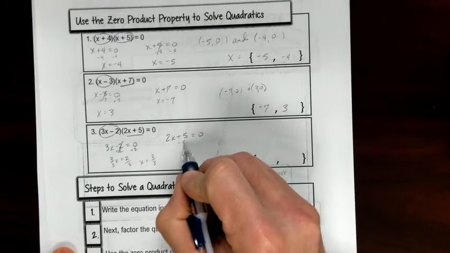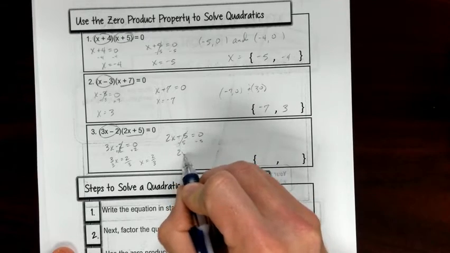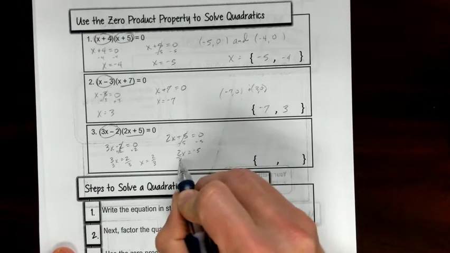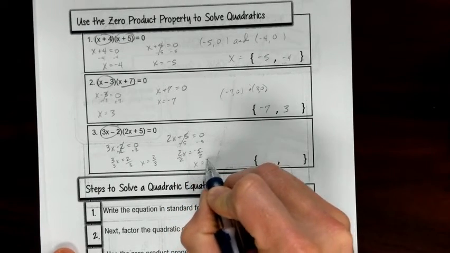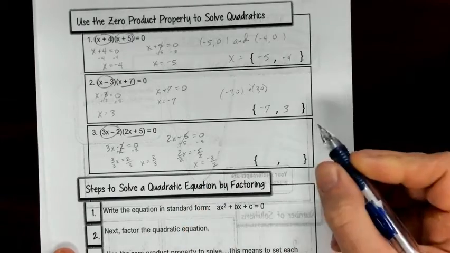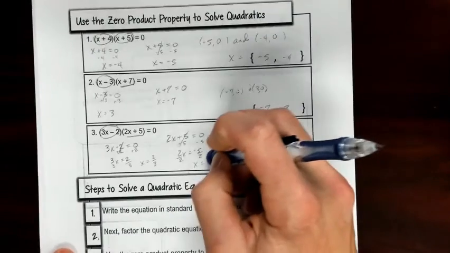Same thing here. Subtract 5 on both sides, that goes away, so 2x equals negative 5. Divide by 2. x equals negative 5/2. What the heck are you doing, Coach Sapp?